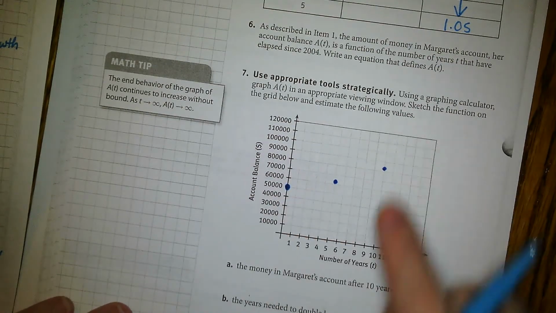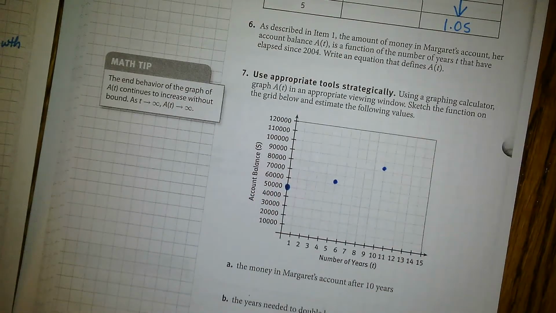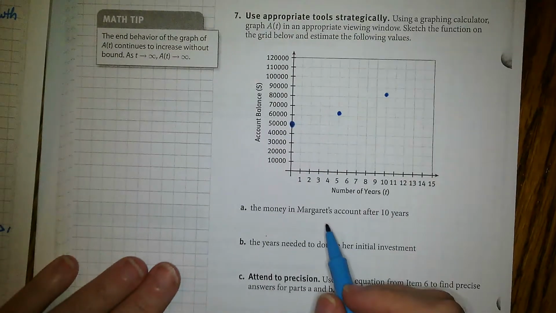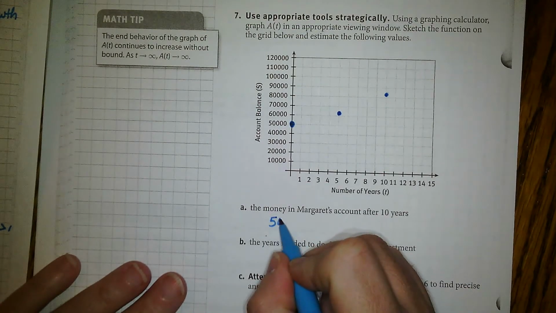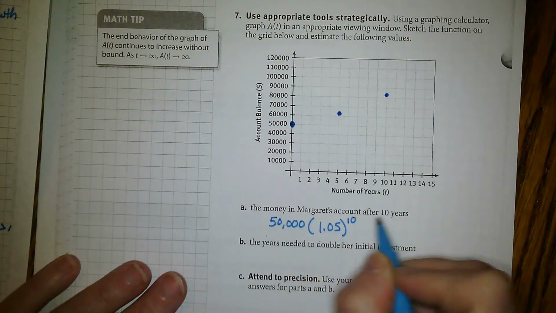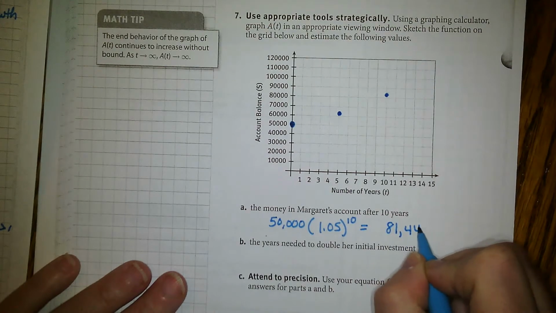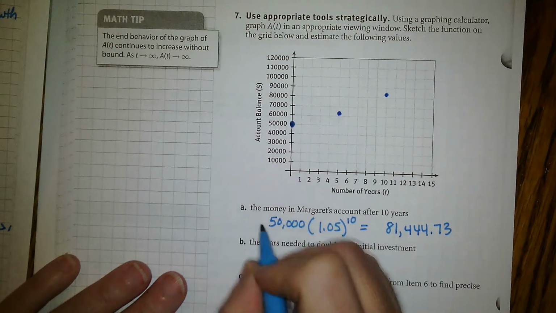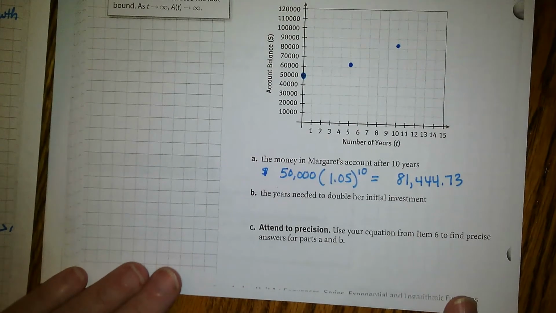So this is not linear. You can see it start to swoop. Okay, we got the money in Margaret's account after 10 years. We did 50,000 times 1.05 to the 10th power, and we ended up with 81,444.73. This was on the previous page. We did it right on Model 1's table.